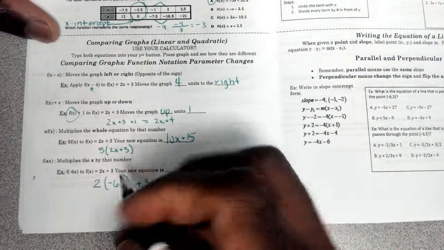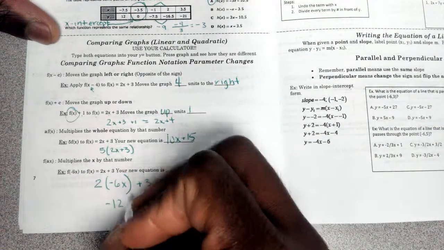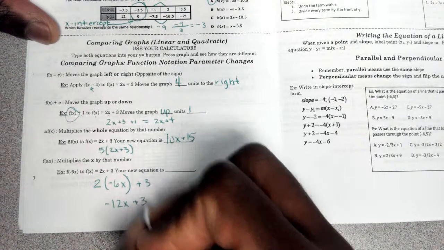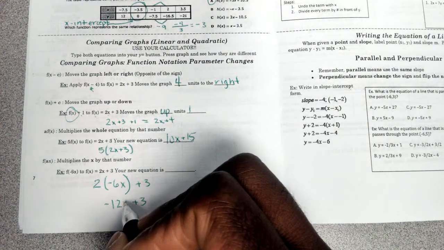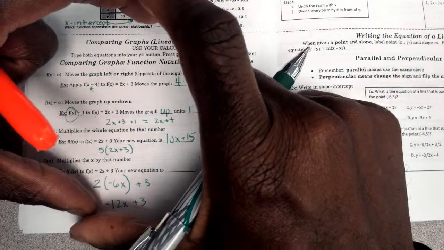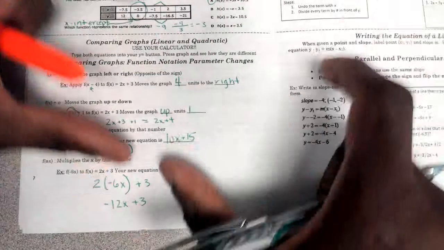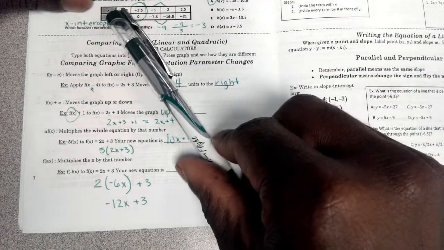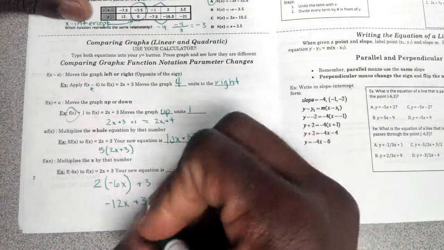Now because we can distribute that 2, it's going to end up being negative 12x plus 3. Notice that the y-intercept doesn't change. It's just all the x values are going to change, so it's going to make it steeper this way because it's negative. Oh, so this goes here.